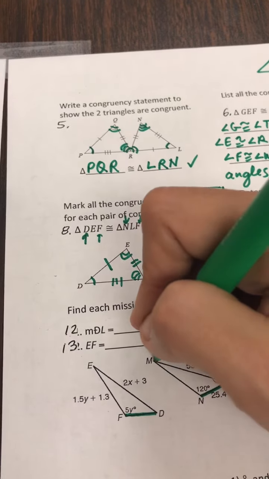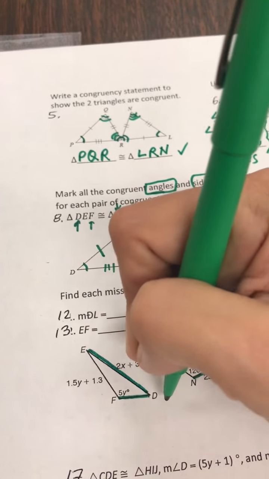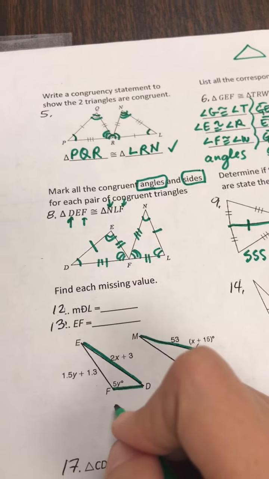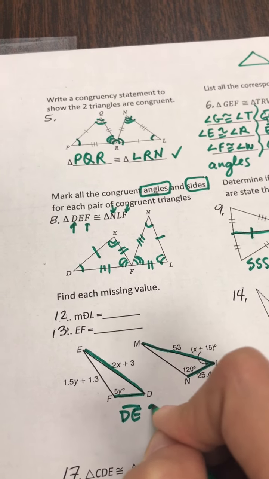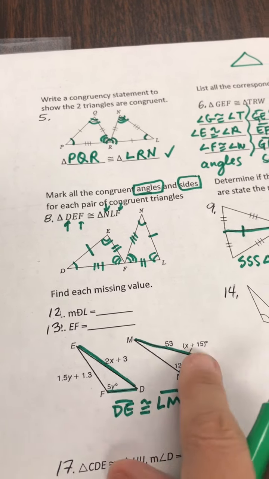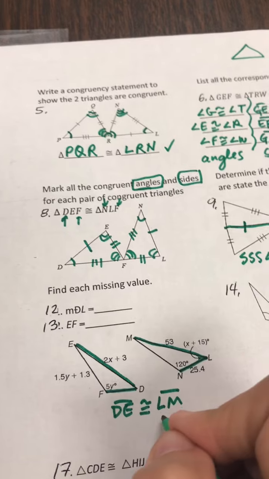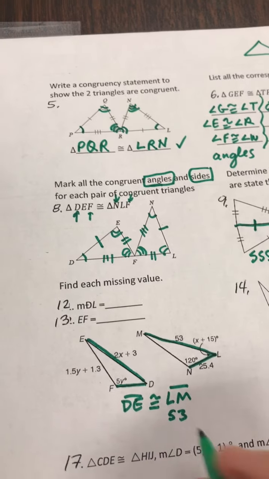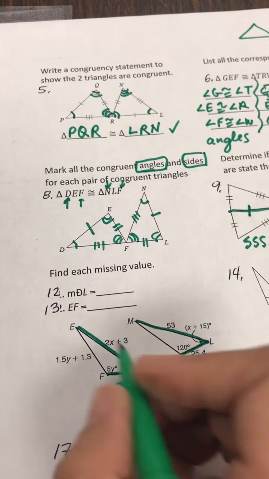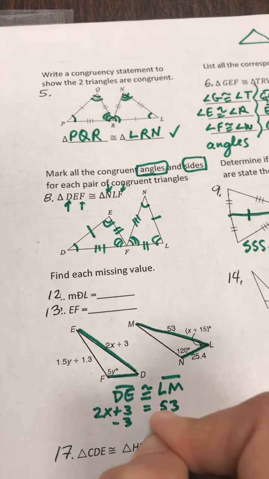It looks like this long side LM matches this long side DE. We know two things about these, don't we? We know that LM is 53, and we know DE is 2x plus 3. So this one we can solve.